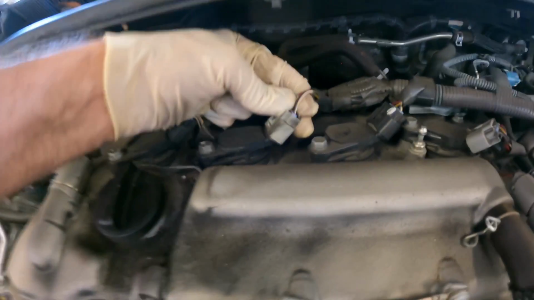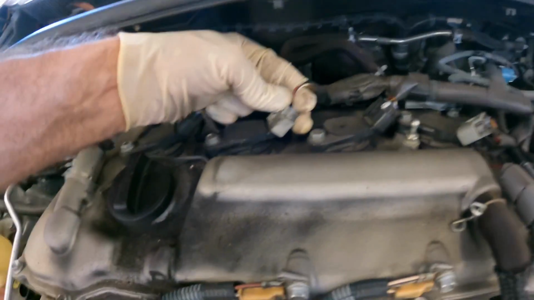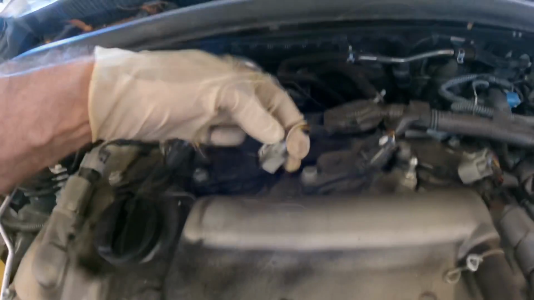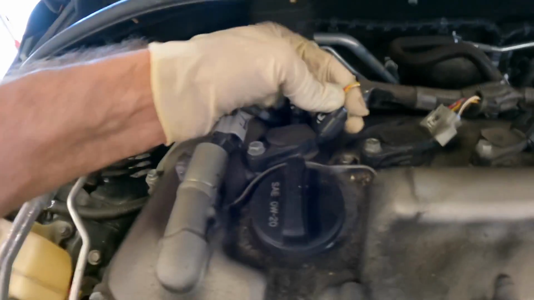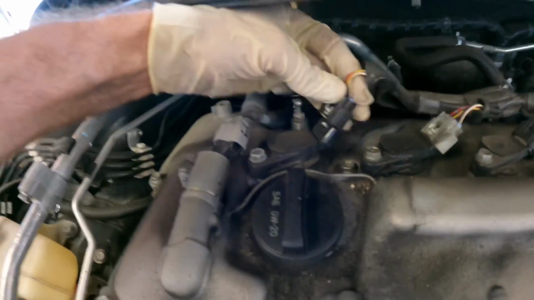Compare that to cylinder 2 if I unplug that one. Yeah, see, it wants to die. Let's unplug number 1. Ow, it's hot. Yep, drastic change. Okay. Let's do number 4. Drastic change.